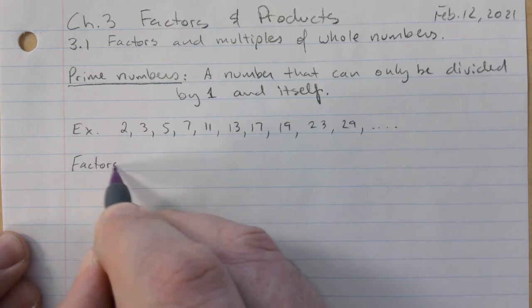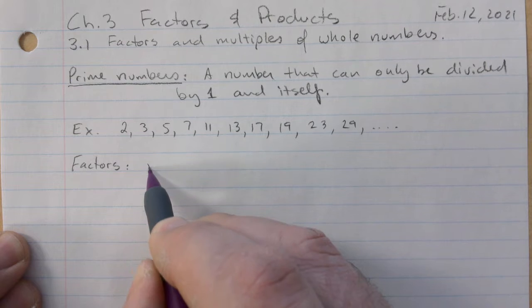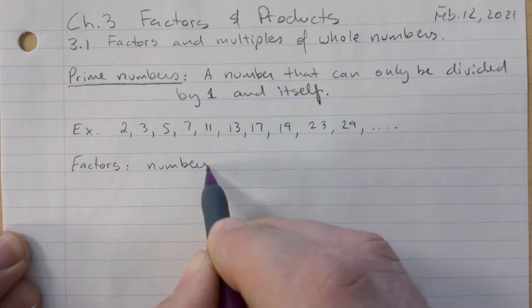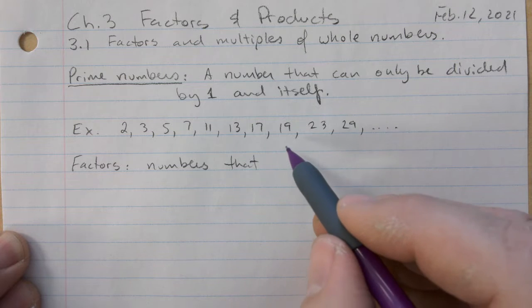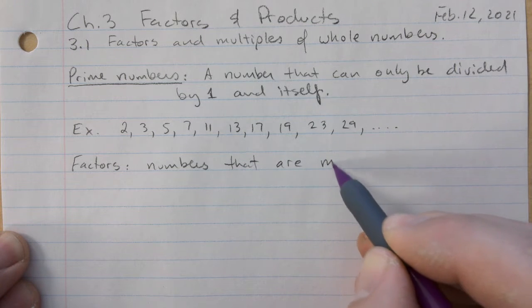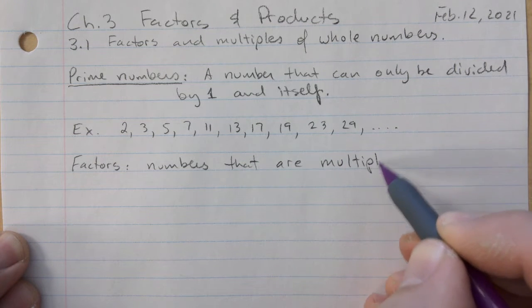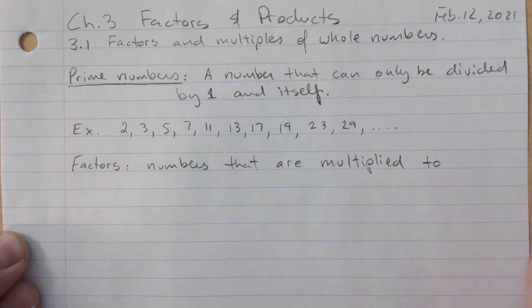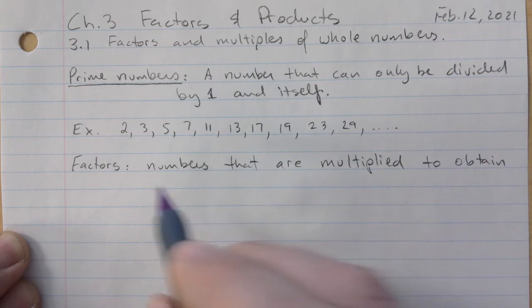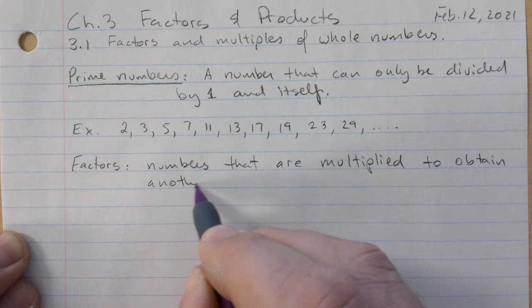Factors: numbers that are multiplied to obtain another number.